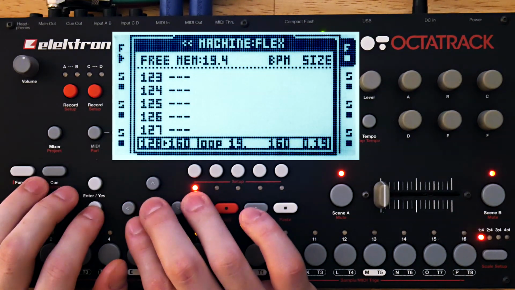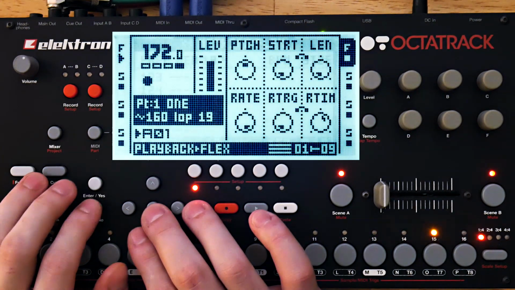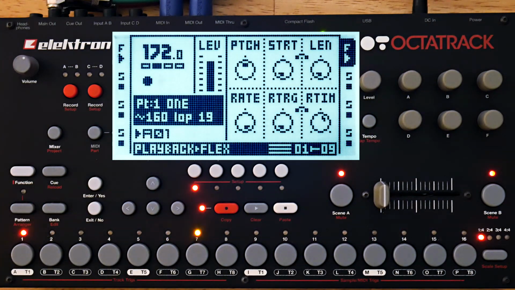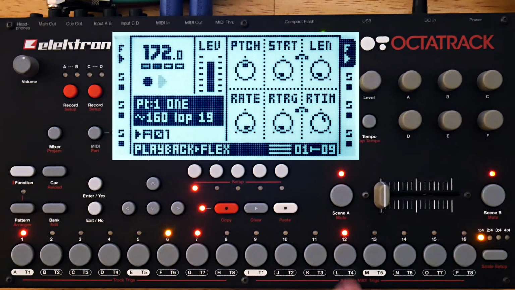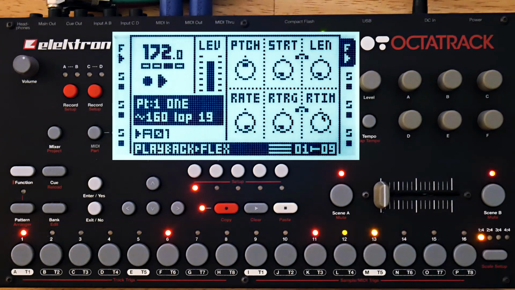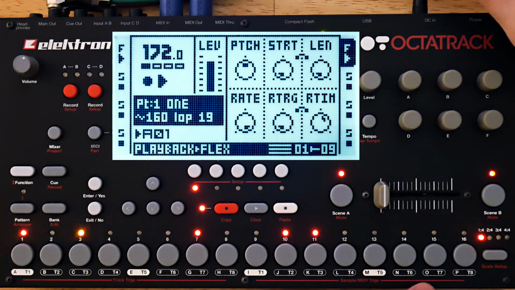That one's pretty cool. Let's go with it. Put a trig down on the first of the bar. Now to jazz up the pattern a little. And I'll put some conditional trigs in here to give it some more variation over time.